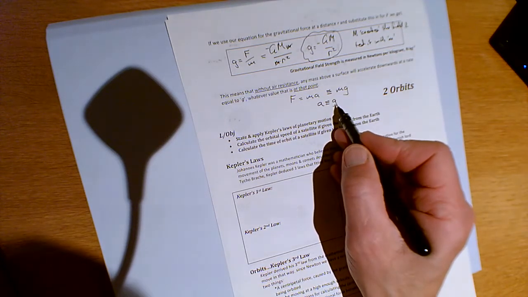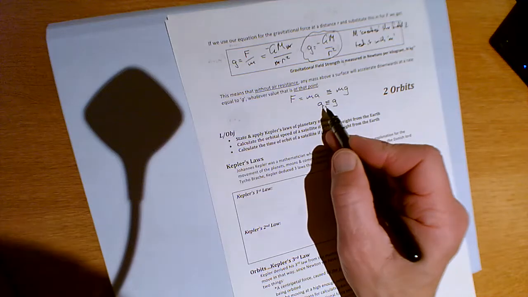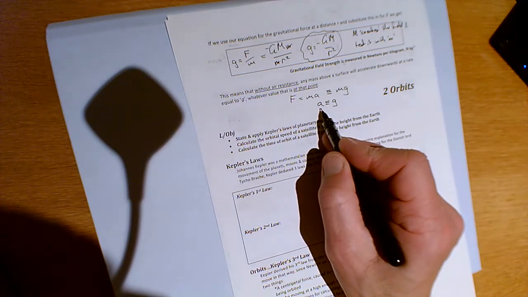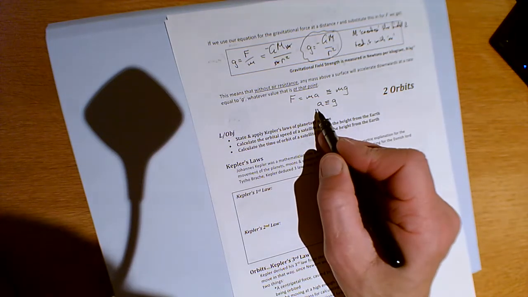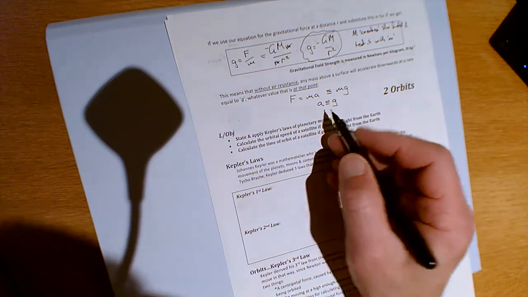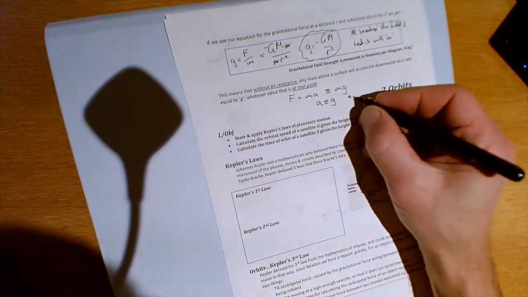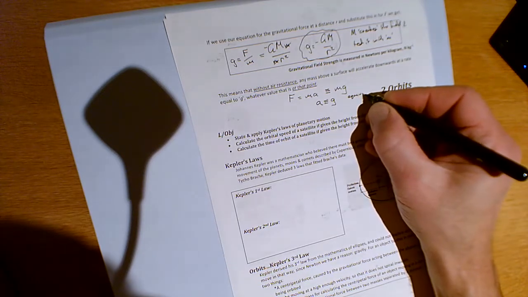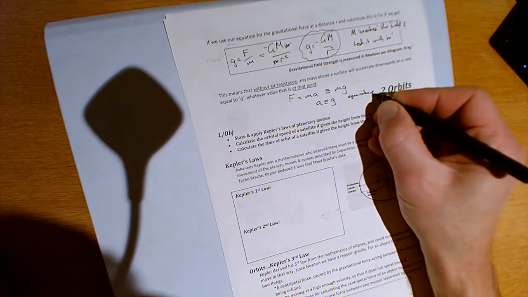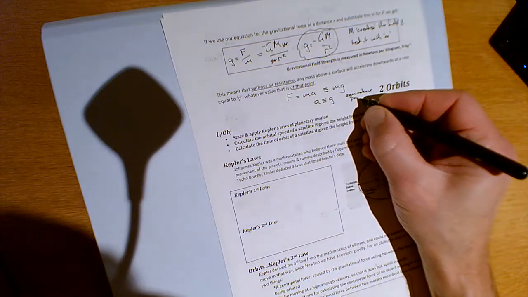So 9.81 newtons per kilogram, that is meters per second squared. They're equivalent. They're not the same thing, but it does form the basis of Einstein's work. Okay, it's known as the equivalence principle.